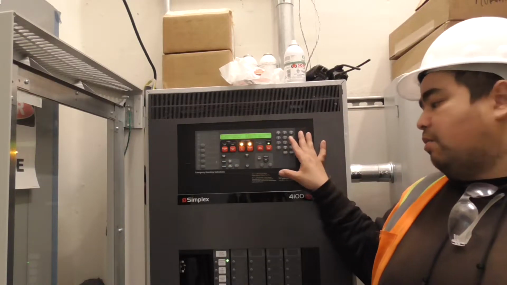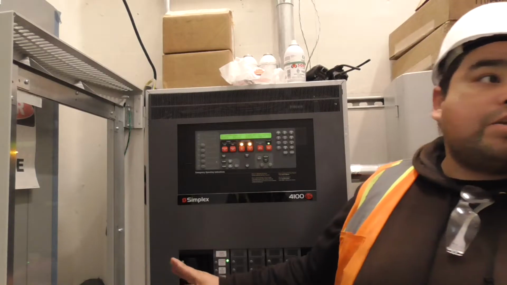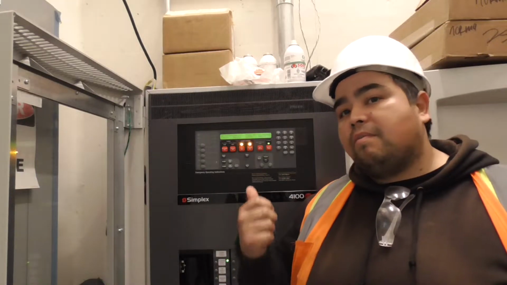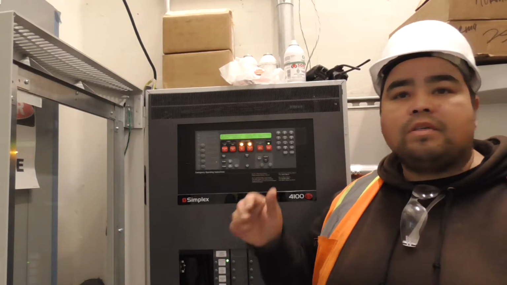If the building goes into general alarm, you want to use a microphone, all you've got to do is pick it up, squeeze it, make the announcement, no need to do anything else.